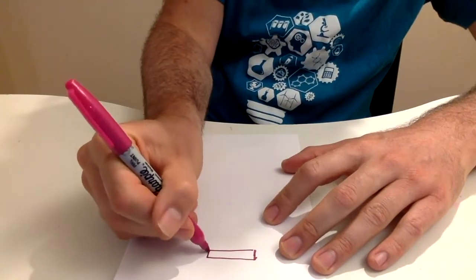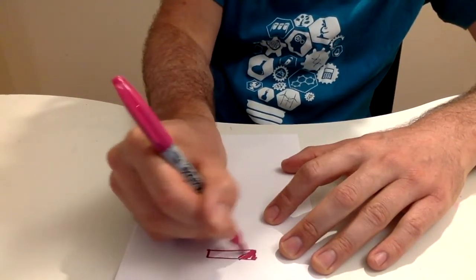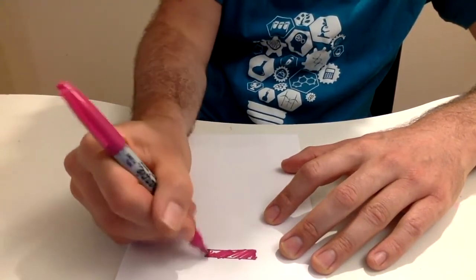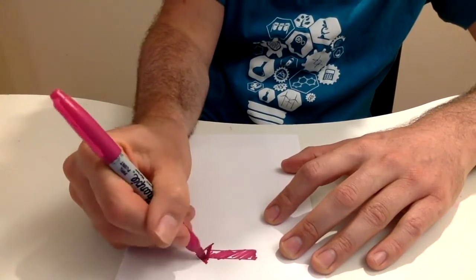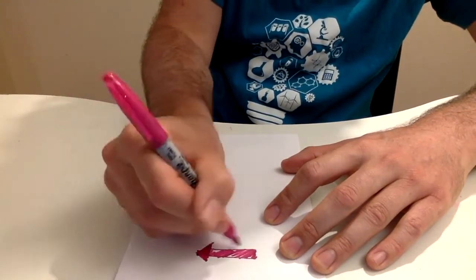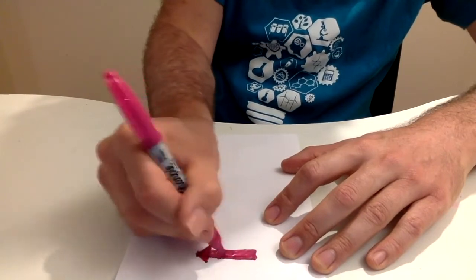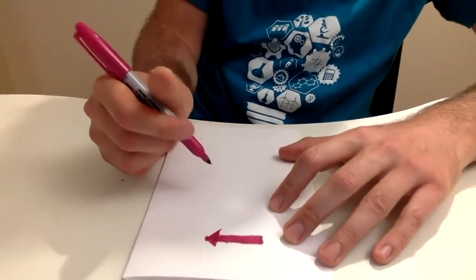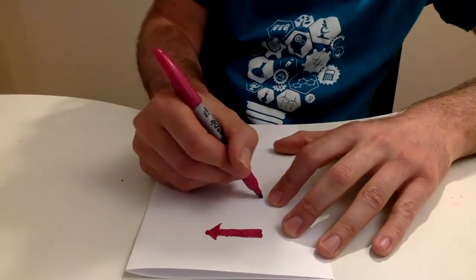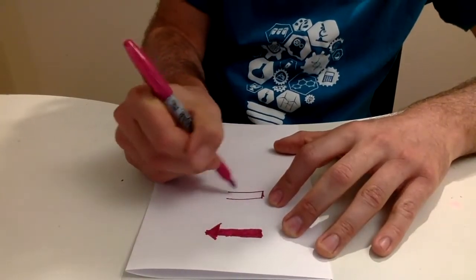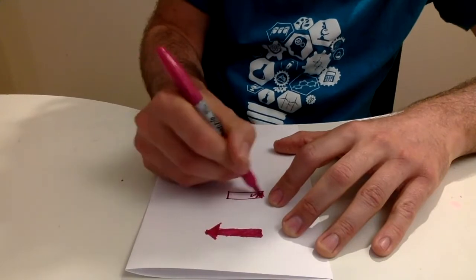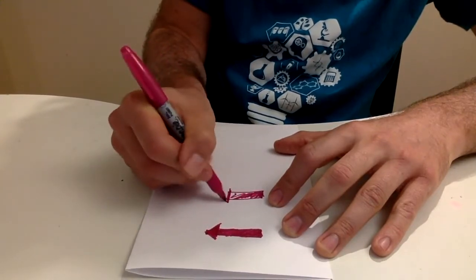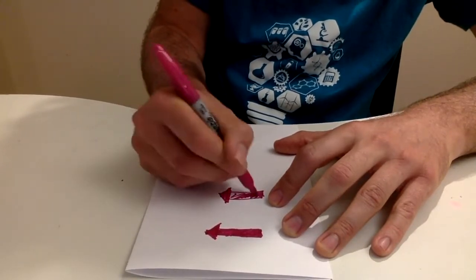One here. There we go, 1 arrow. And I'm going to draw another arrow exactly like it, just above it, pointing in the same direction.